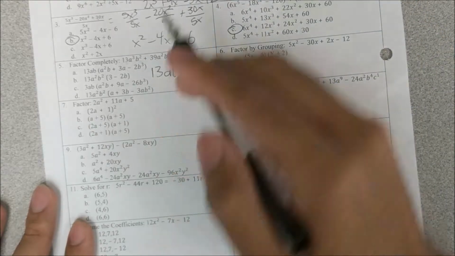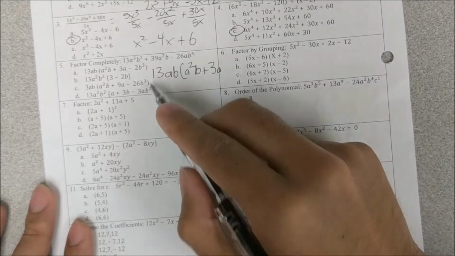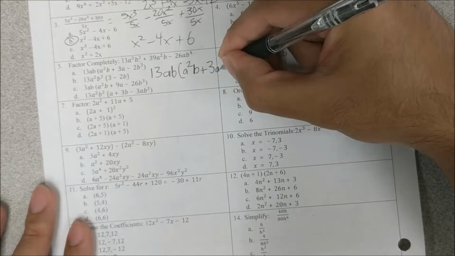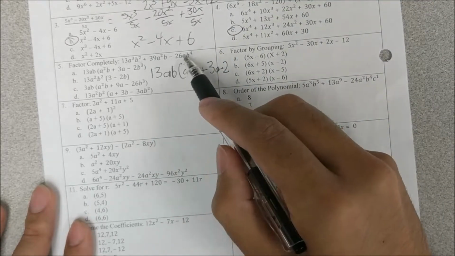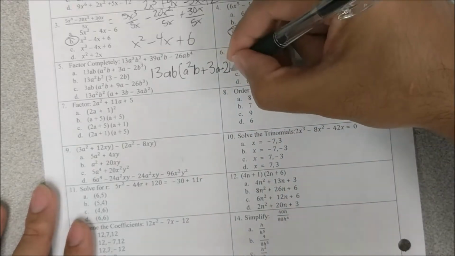Okay, 39 divided by 13 is 3. I have 1 extra A. And I don't have any B's left over. Negative 26 divided by 13 is negative 2. I took out the only A, but I started with 4 B's. I only took out 1. Now I have 3 B's left over.